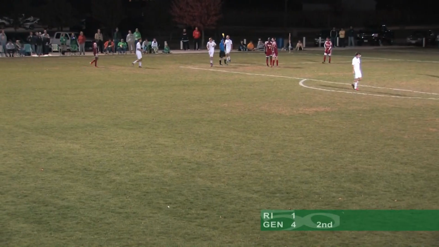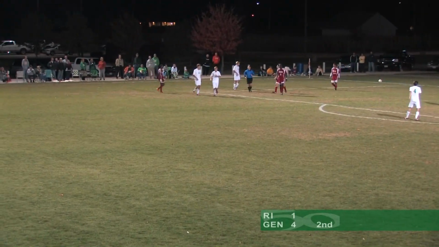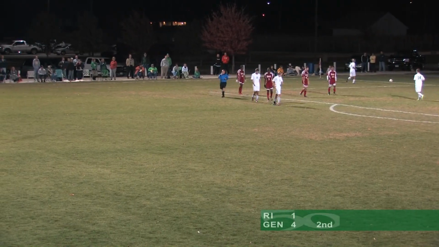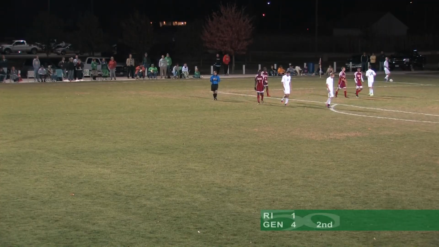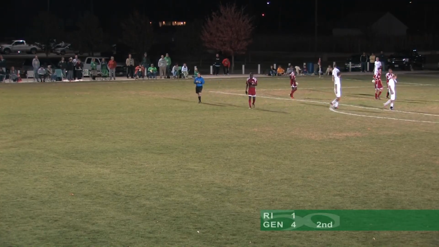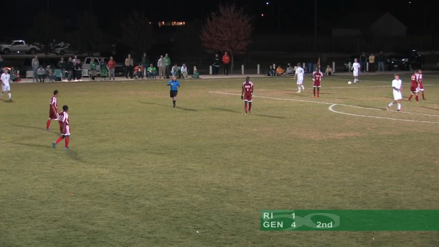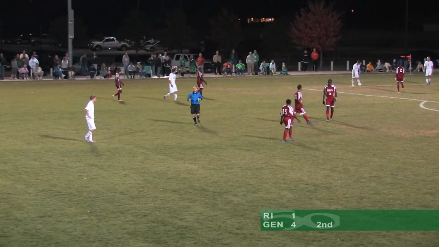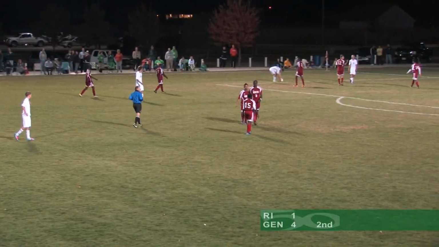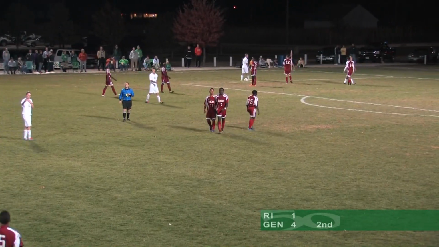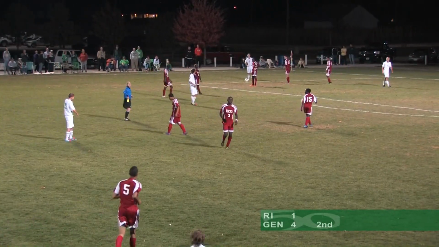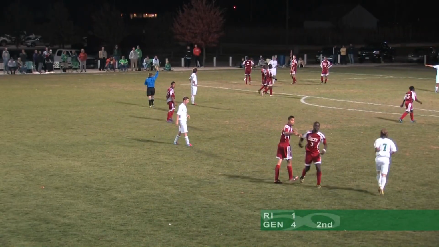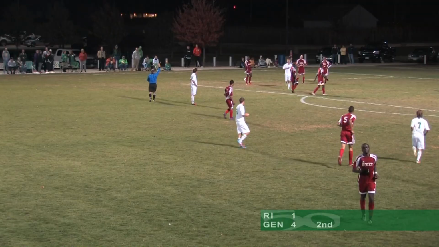Foul by Rock Island, and issued a yellow card. I mean, the foul was on a push. And the center ref has pretty much determined that he was not playing the ball at all. It was intentional. Yellow card called on Rock Island, number 3.